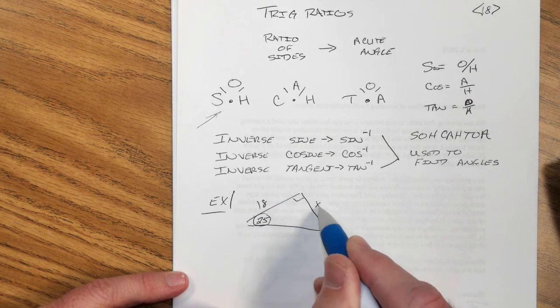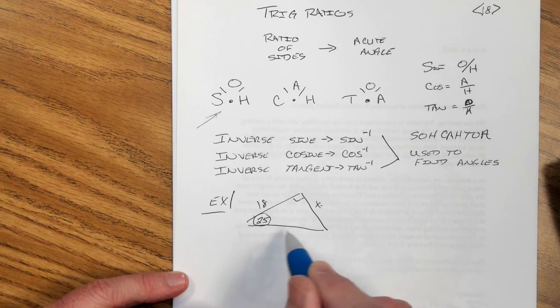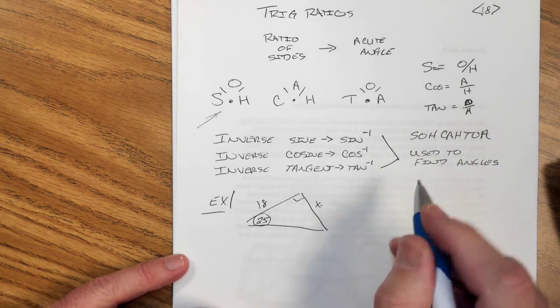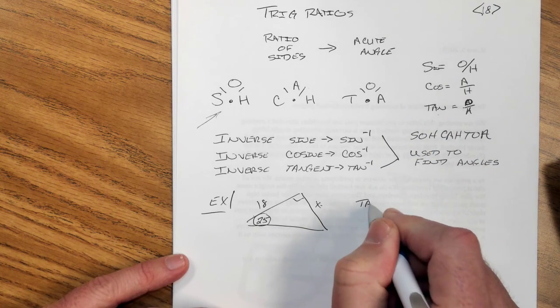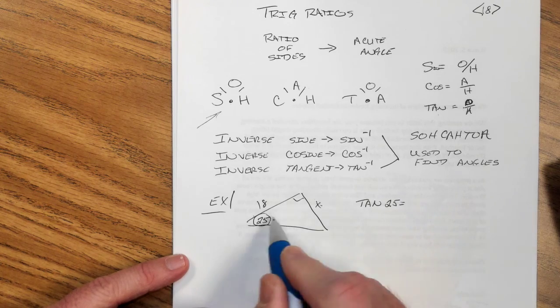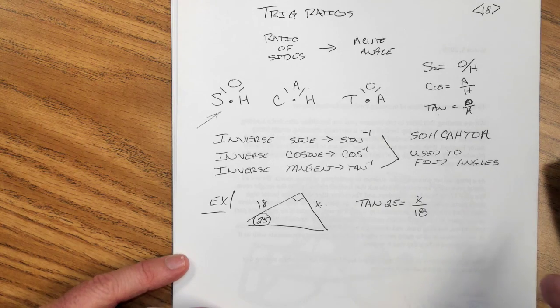What is this to it? Opposite. It's not touching it. This is always a hypotenuse, doesn't matter. So opposite and adjacent means it's tangent. So we learned this. I'm going to take the tangent of 25 equals opposite over adjacent. We put it over 1 and we solve the ratio.